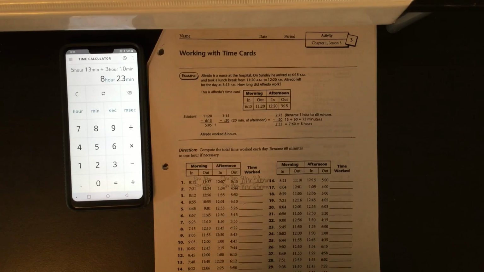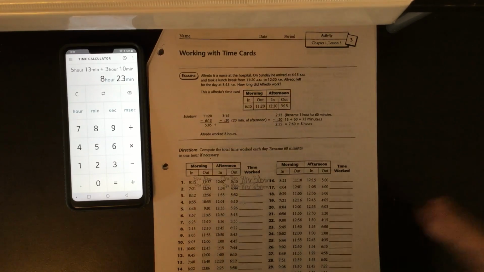Number 3, I believe, is where you would have to carry over because your minutes will be over 60. So make sure that your time makes sense. If you're not using this app, make sure that you're simplifying your answer. Remember there's 60 minutes in every hour, and that's really all that you would need to know for this one.